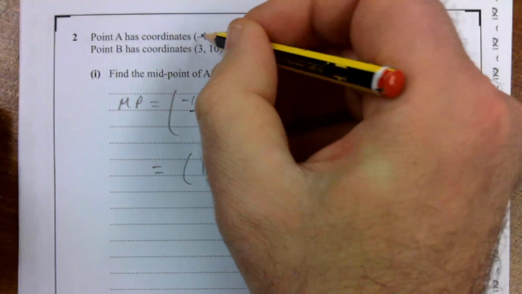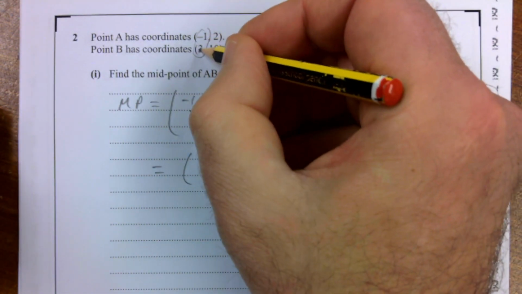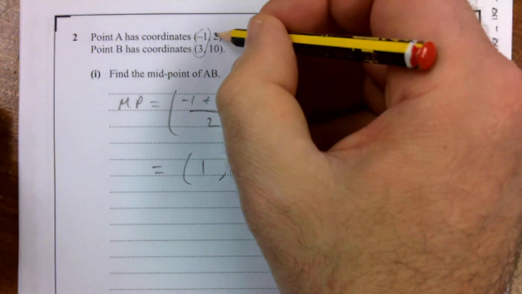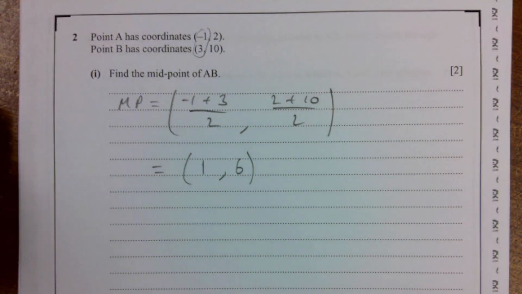The other way to do that is just look halfway between. So halfway between -1 and 3 is going to be 1, halfway between 2 and 10 is 6.